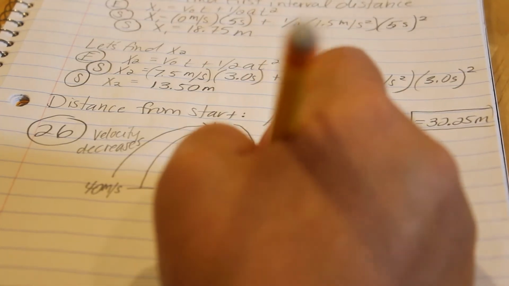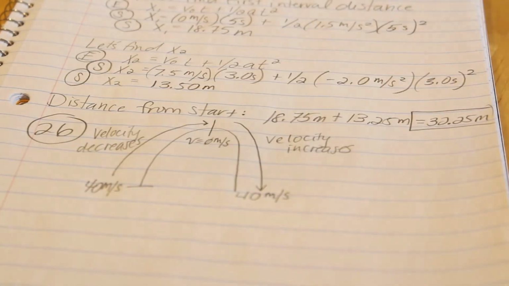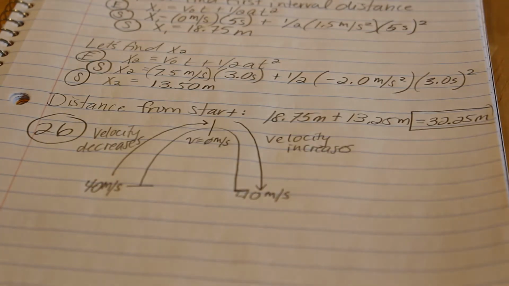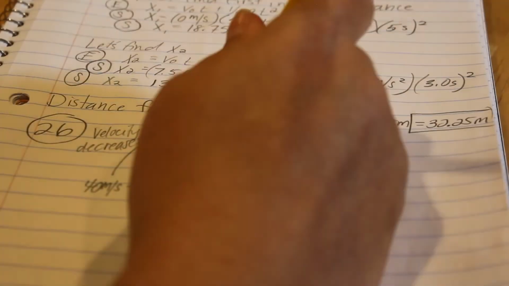Then it's going to hit my hand, as long as it's at the same height, at 40 meters per second. So I throw it up with 40 meters per second of velocity, and it hits my hand at 40 meters per second. Velocity at the top is 0.